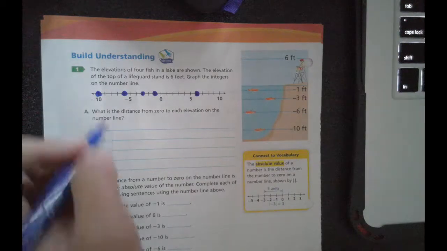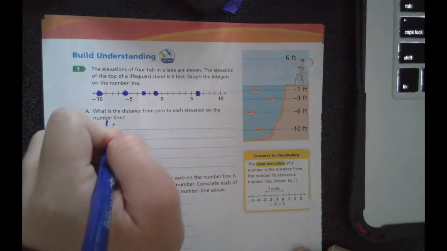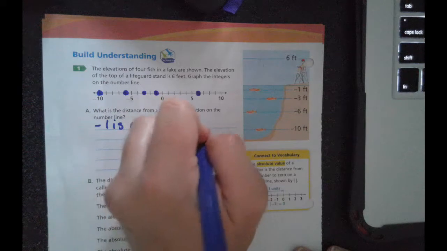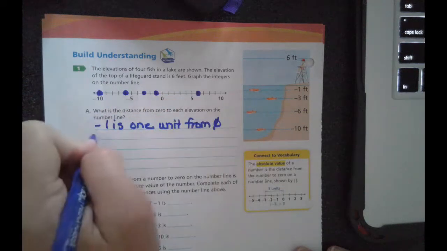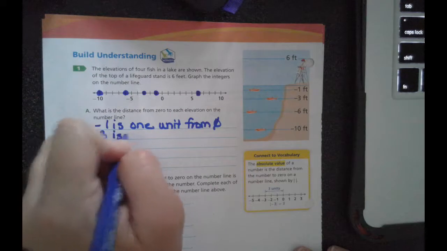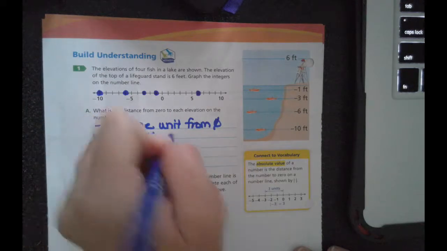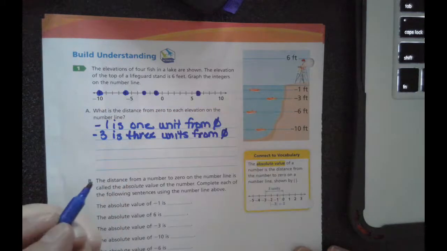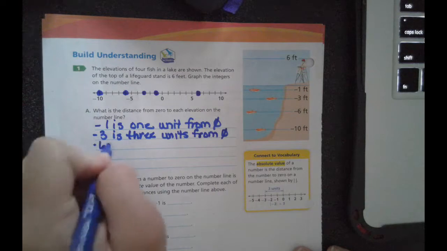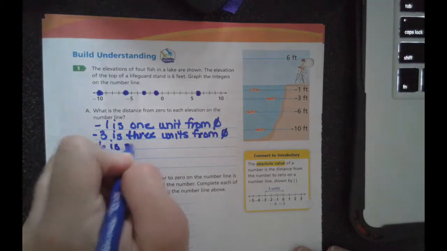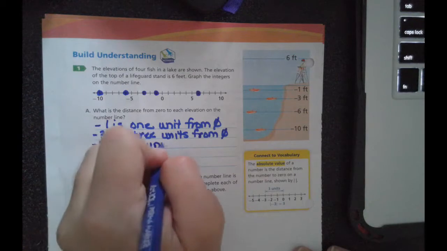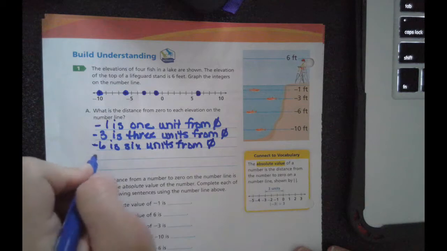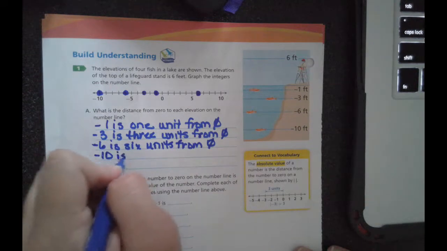All right, so -1 is 1 unit from 0. -3 is 3 units from 0. -6 feet is 6 units from 0. -10 feet is 10 units.